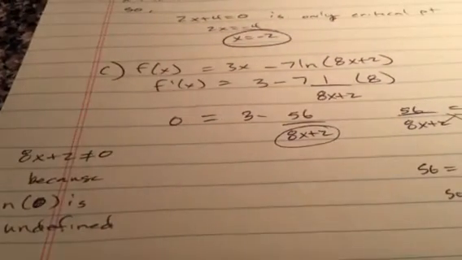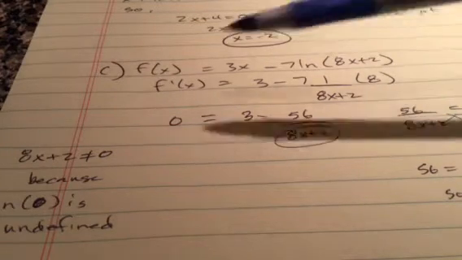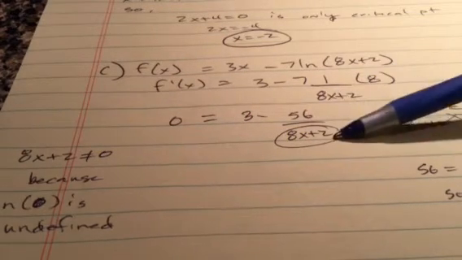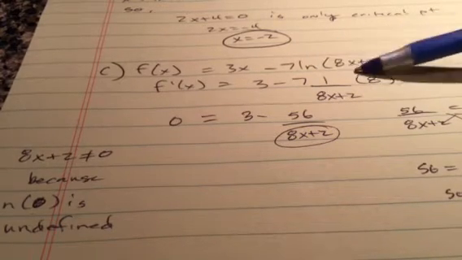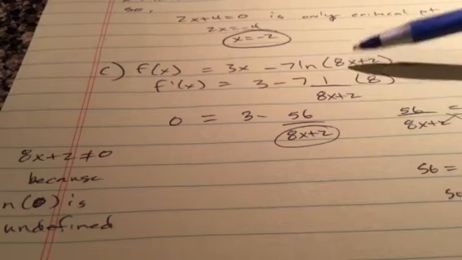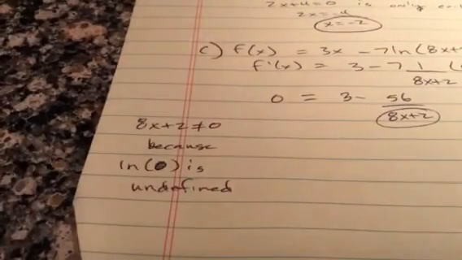That is one critical value. Again, you would normally check, another critical value would normally be when f prime of x is undefined, so this denominator is 0, but this denominator is what's inside that natural log, and that can never be 0 because you can't have the natural log of 0. So same reasoning as in part B.